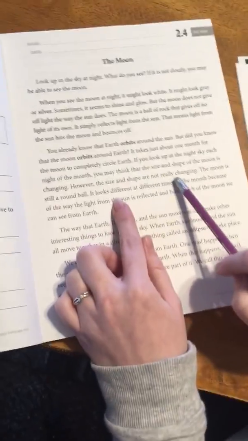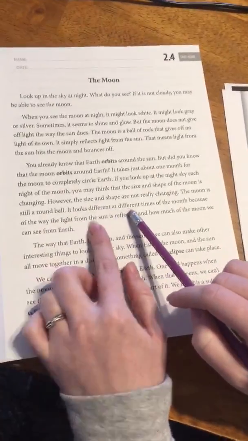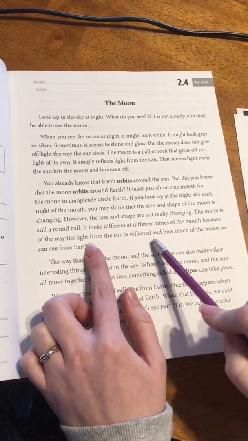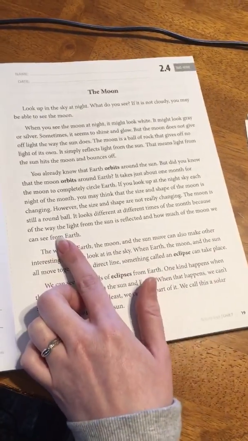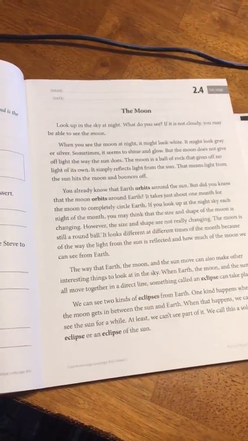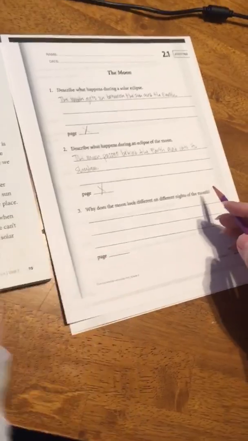However, the size and shape are not really changing. The moon is still a round ball. It looks different at different times of the month because of the way the light from the sun is reflected and how much of the moon we can see from Earth. Okay, so we're going to mark this right here and we're going to use that sentence for our answer. Why does the moon look different on different nights of the month?